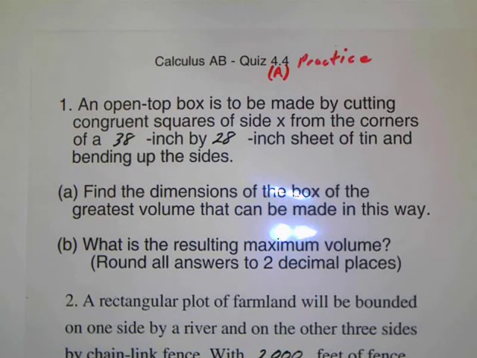So an open top box is to be made by cutting congruent squares of side x from the corners of a 38-inch by 28-inch sheet of tin and bending up the sides. Find the dimensions of the box of the greatest volume that can be made this way, and what is the resulting maximum volume. Round all answers to 2 decimal places.